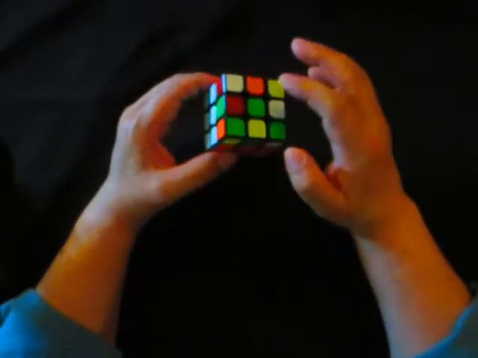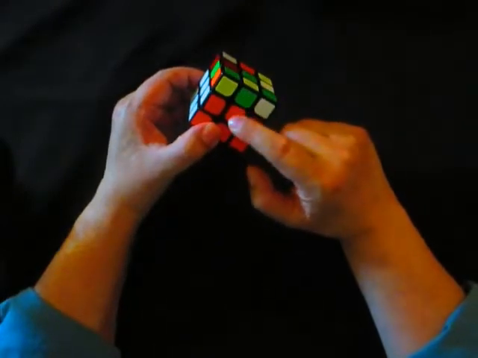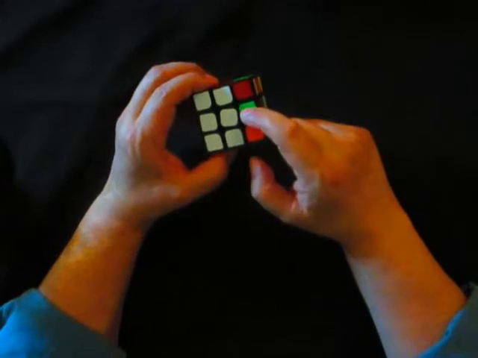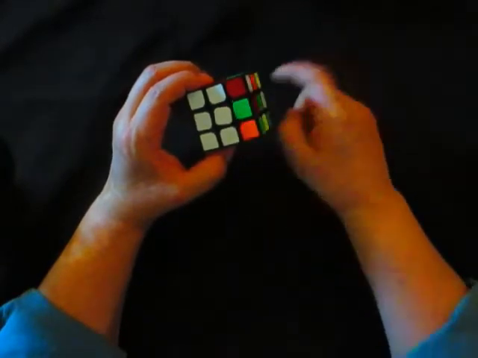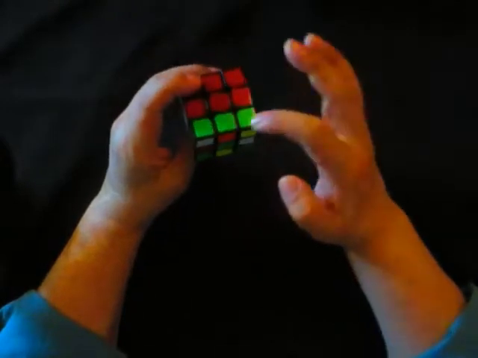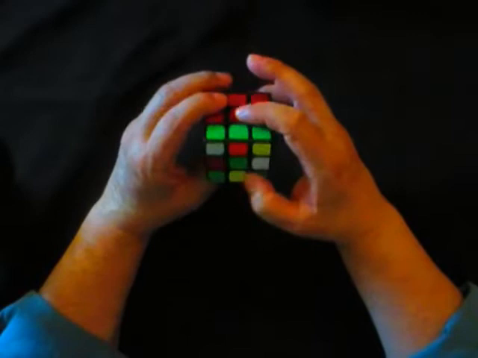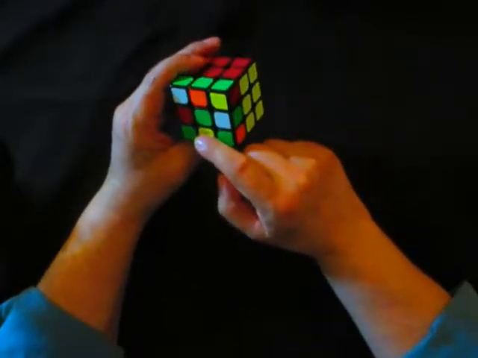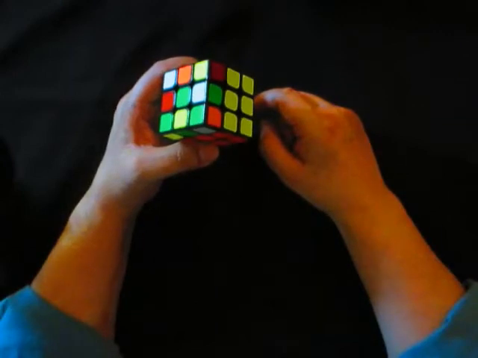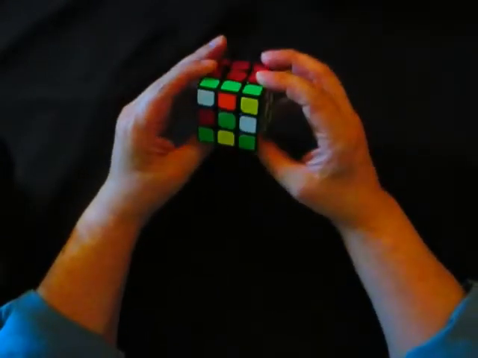Because the orange piece dives in its spot right here, orange. This white piece dives in its correct spot right here. This red piece slides in its spot right here. This red slides over here in its spot, and this yellow piece slides in its spot right here. So it makes a big difference. All right, let's just do it.